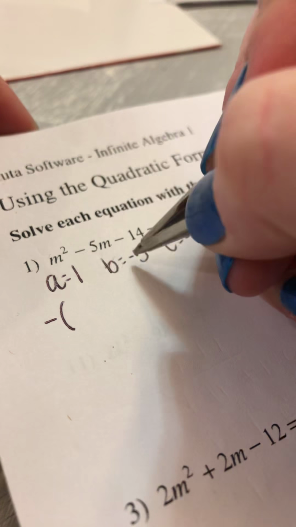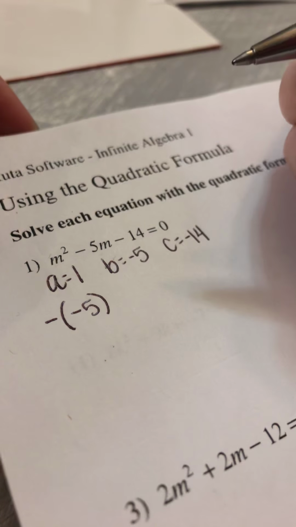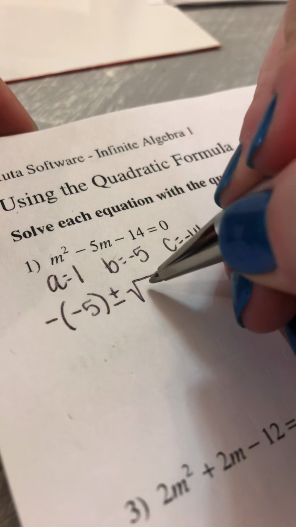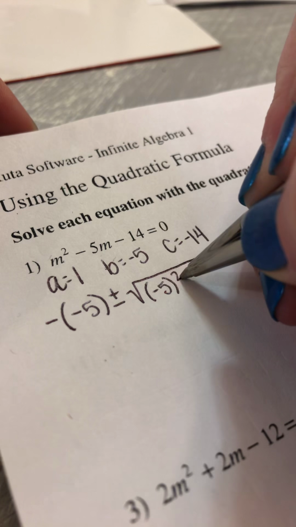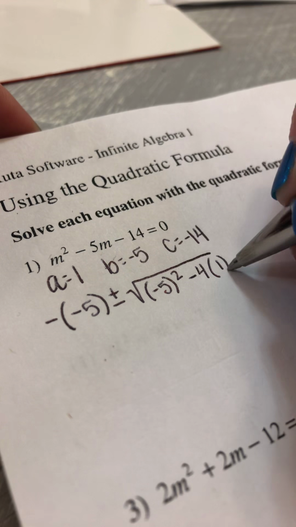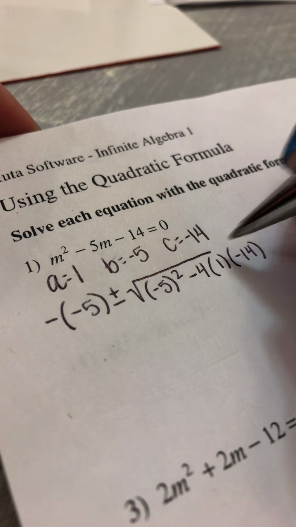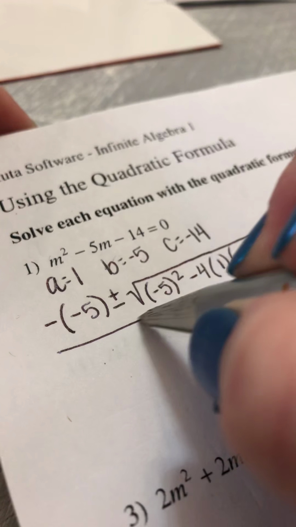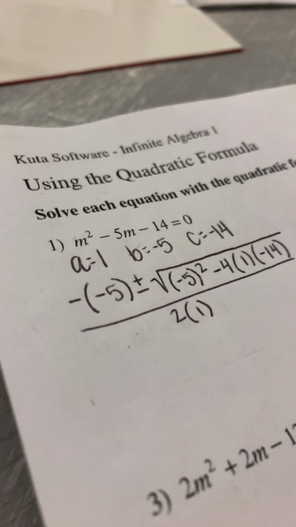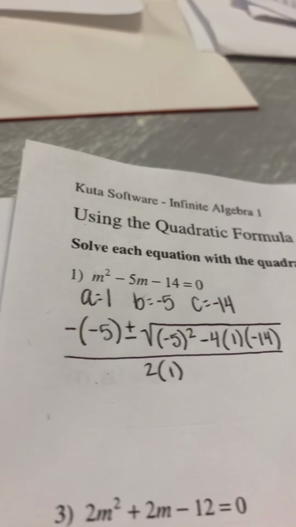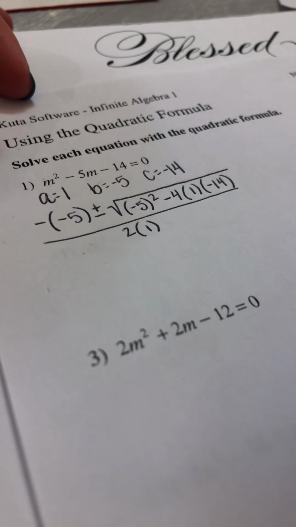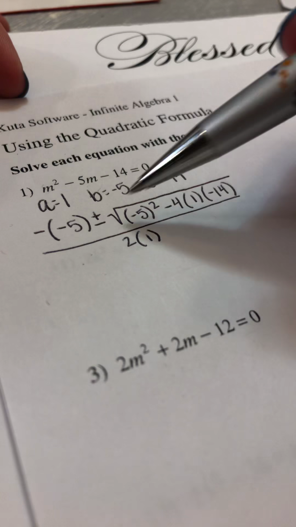So negative B is negative 5, plus or minus the square root of B, which is negative 5 squared, minus 4a, which is 1, c, which is negative 14, all divided by 2a, which is 1. So when you substitute in A is 1, B is negative 5, C is negative 14, you will get this.